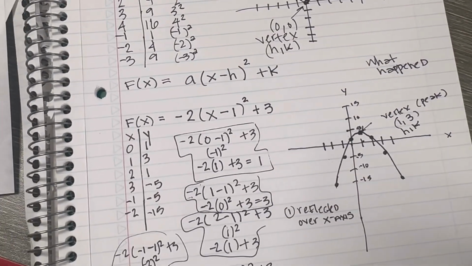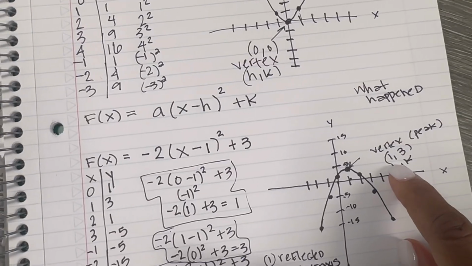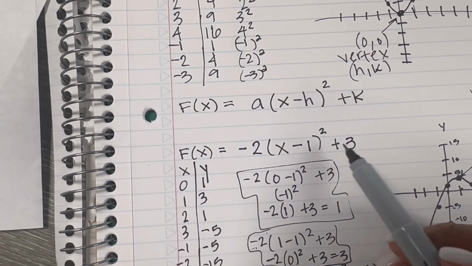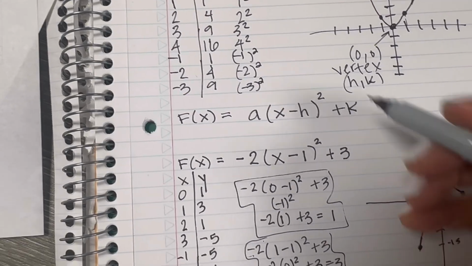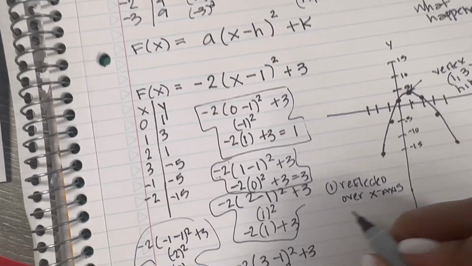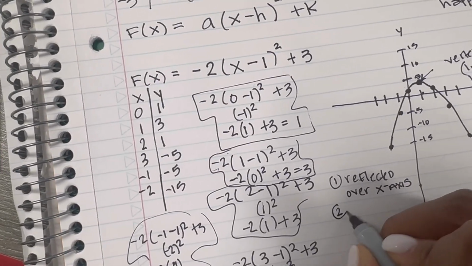Let's look at our formula. What do you notice? The vertex is 1, 3. What do you notice about the formula? Yeah, your vertex is right in your face, okay? So we're going to look at that here in a second, so pay attention.